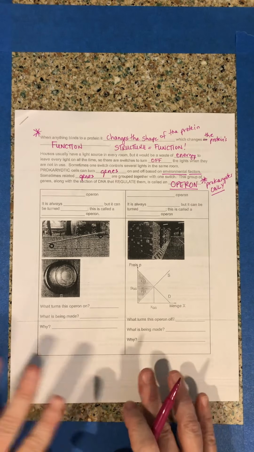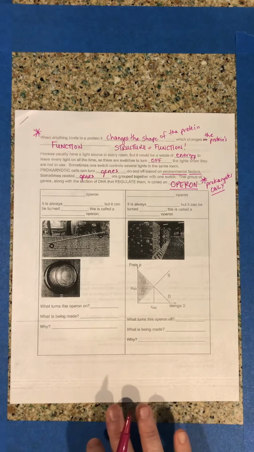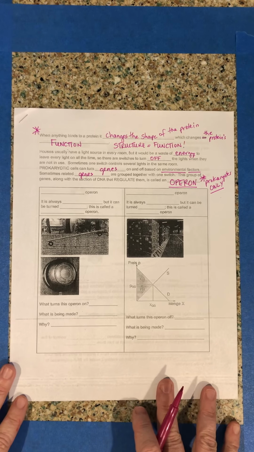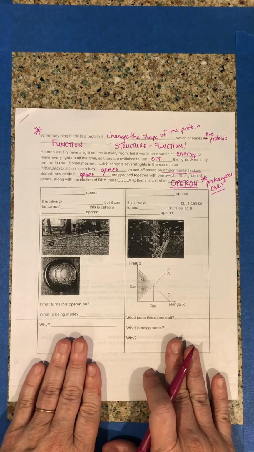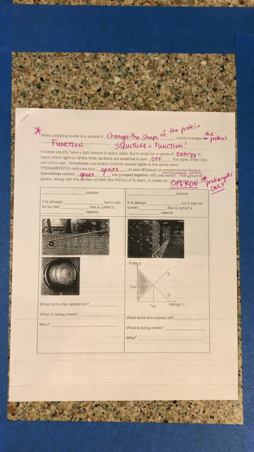All right, so there are lots and lots of operons in prokaryotic cells, but we're going to do 2 main examples, and they will be your 2 go-to examples for the 2 categories, okay? So we have inducible and we have repressible. Inducible operons are ones that are off, but we can induce them to turn on, and repressible operons are always on, but we can actually turn them off.